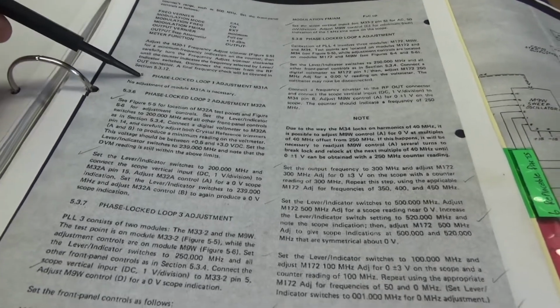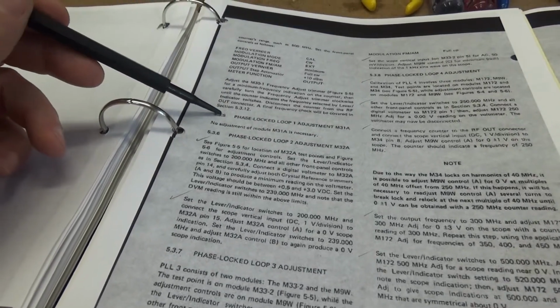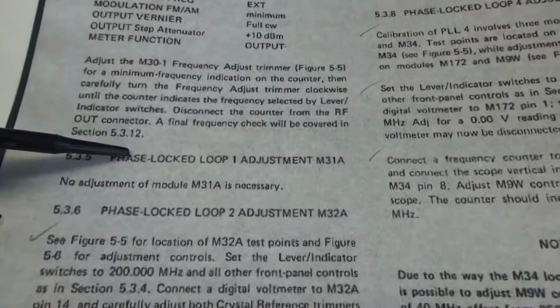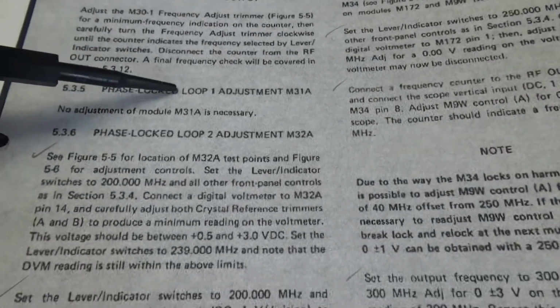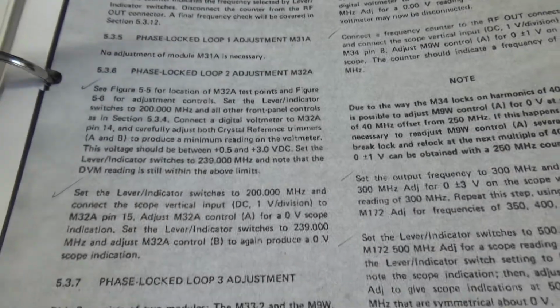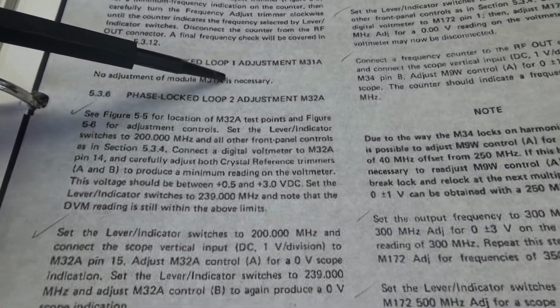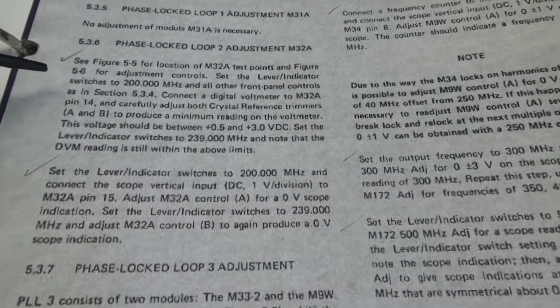Let's see, we've done all that. Now we've got 5.3.5, phase lock loop 1 adjustment, M31A. No adjustment of module 31A is necessary. Well, hey, I like that.